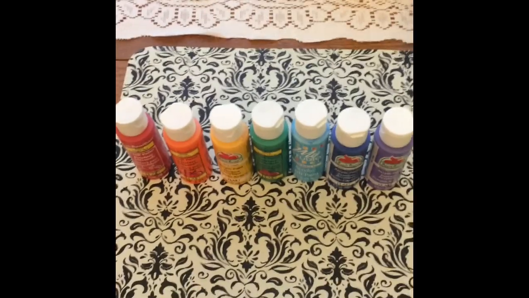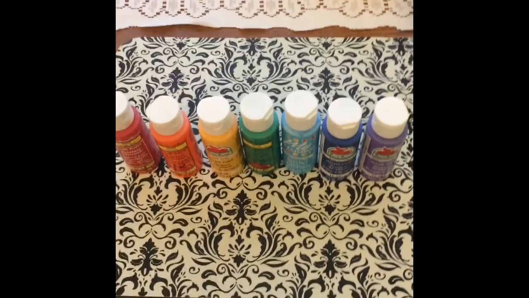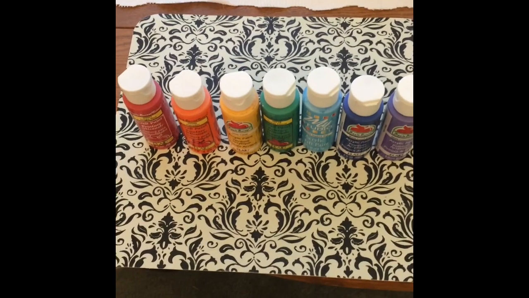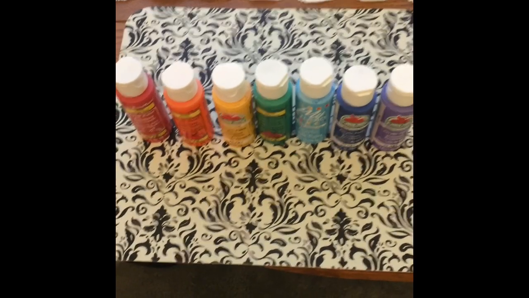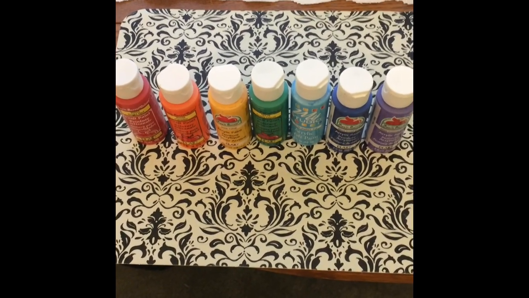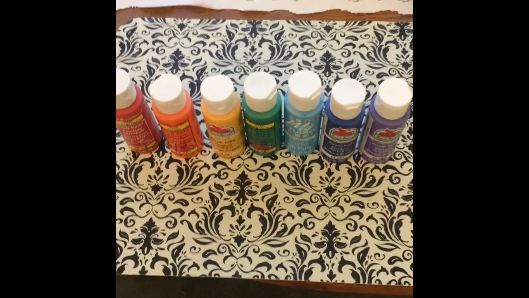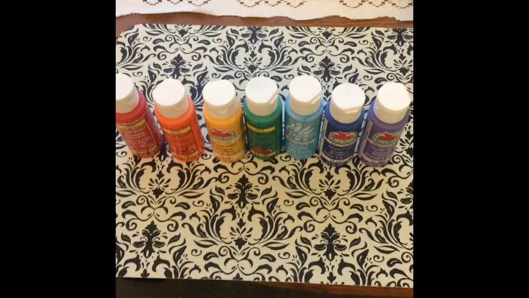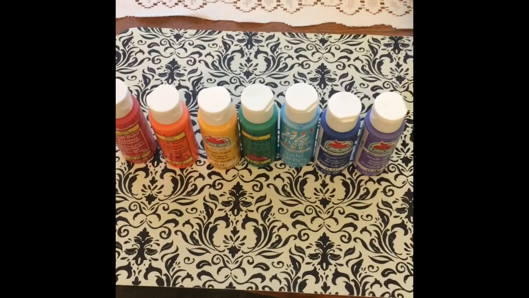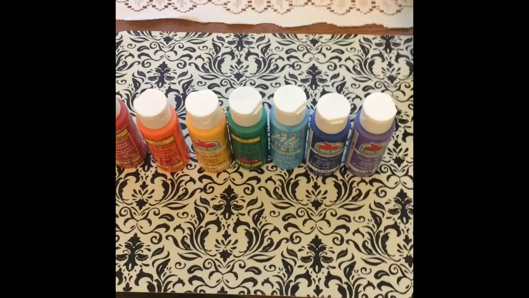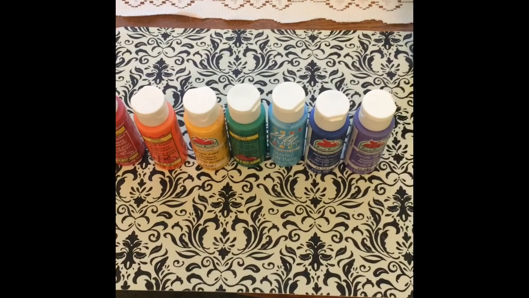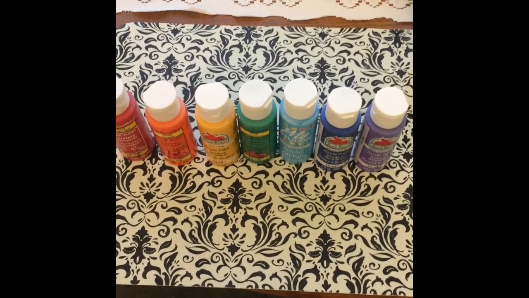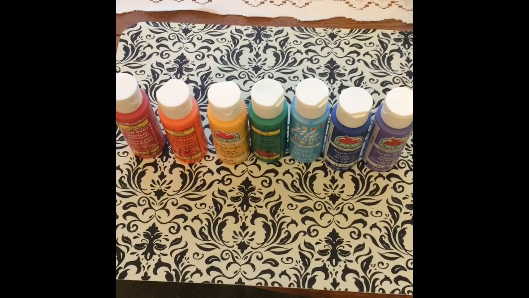But fortunately, like I said earlier, I have a lot of paint. So I have all the paint colors that I need to use in my rainbow. I'm not going to be mixing paint today, although it is fun to mix paint. You can experiment on your own, mixing red and yellow and blue together and see what you get. So that's for another day.